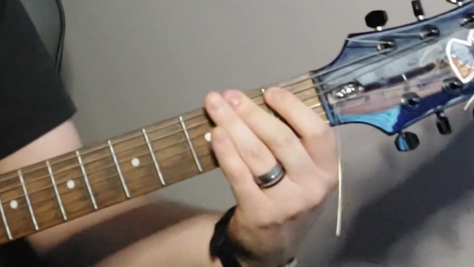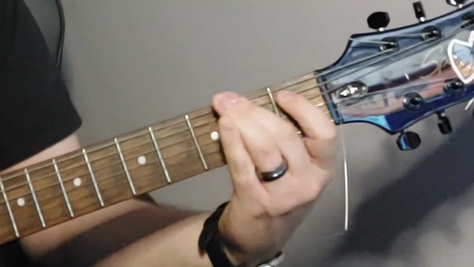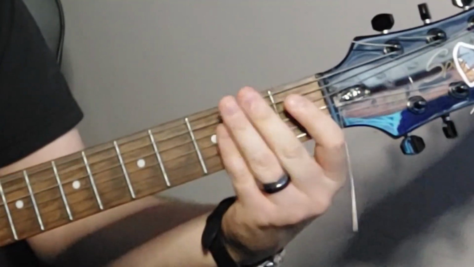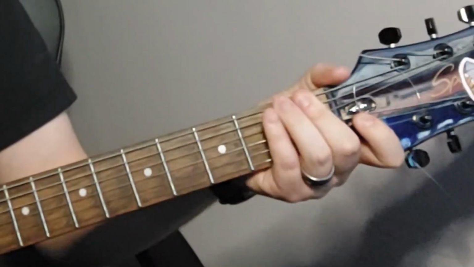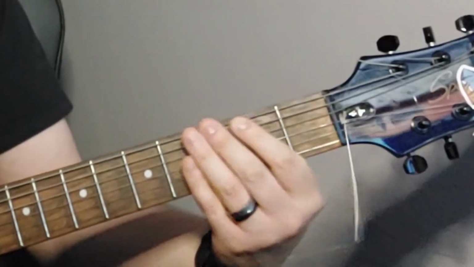And then it does that twice. And all I'm doing is sliding from the F to the A to the E, and then onto, I suppose, the D sharp.